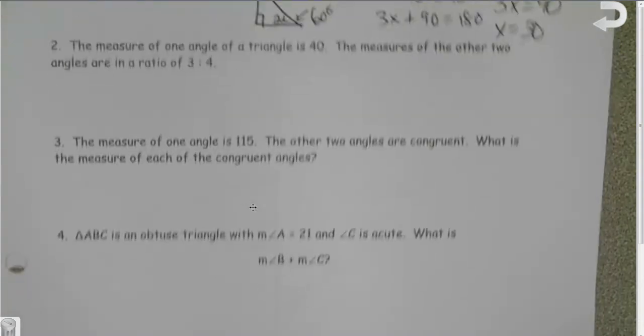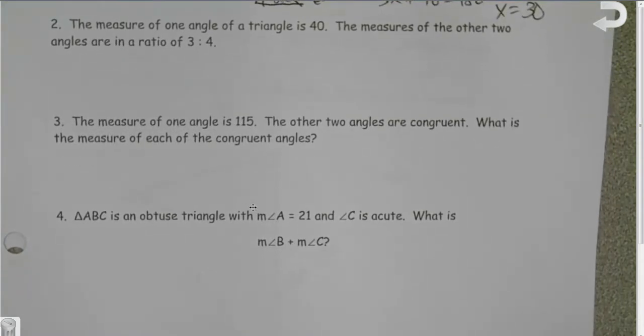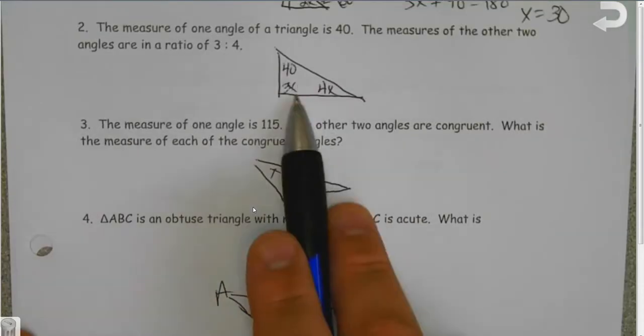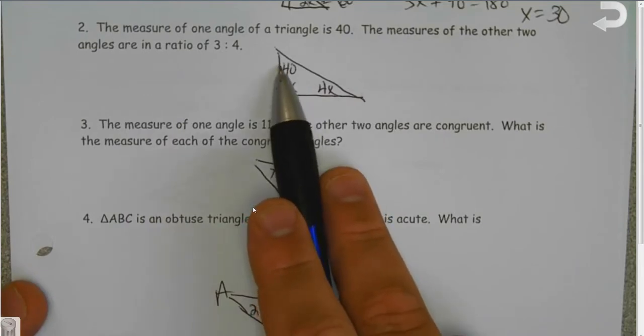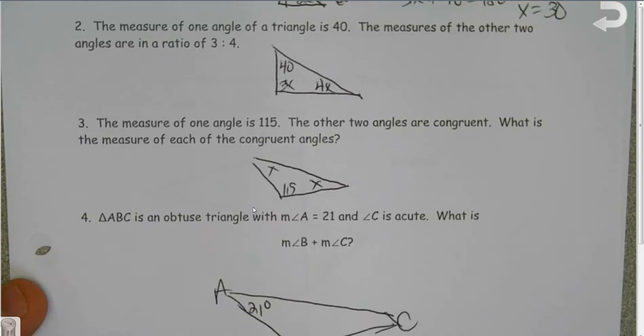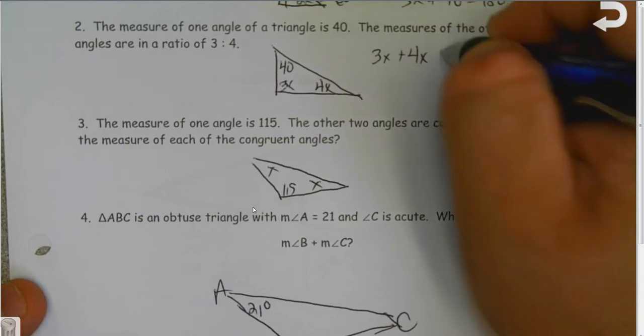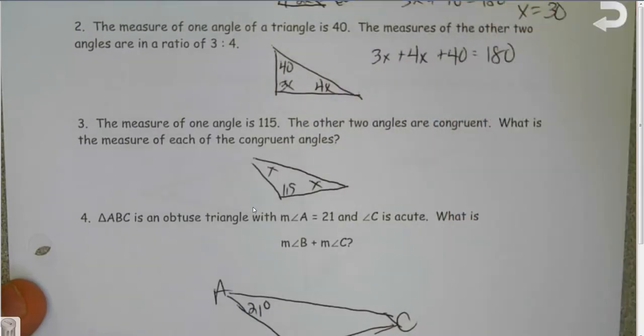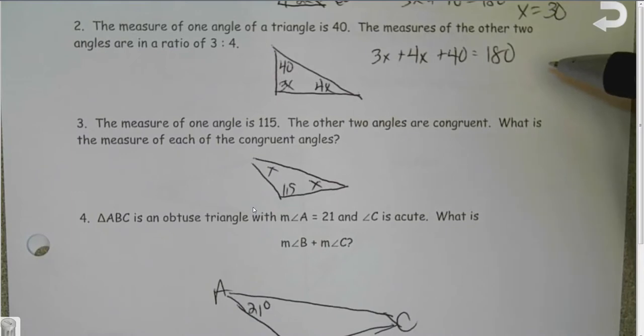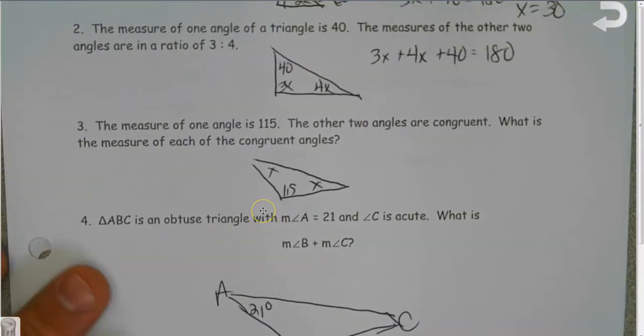What I want you to try to do is draw a picture to meet these 3 statements. When you pause the video, and then when you're done, I'll show you what the picture should look like. But just right now, try to draw a picture for these 3. Okay. So hopefully you were able to draw a triangle with one angle as 40 and the other angles as 3x plus 4x. So in order to solve this, we're going to do 3x plus 4x plus 40 equals 180. As the last part of your homework, go ahead and solve for x and tell me the values of the other 2 angles.